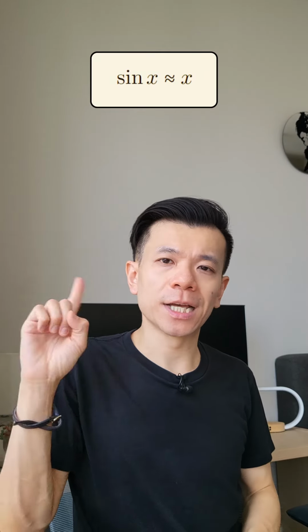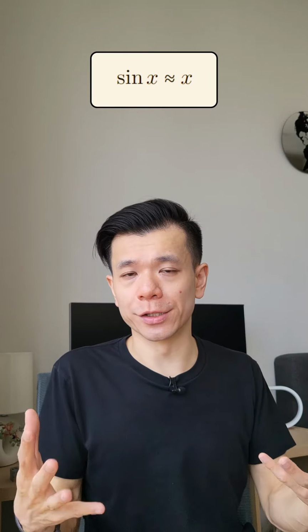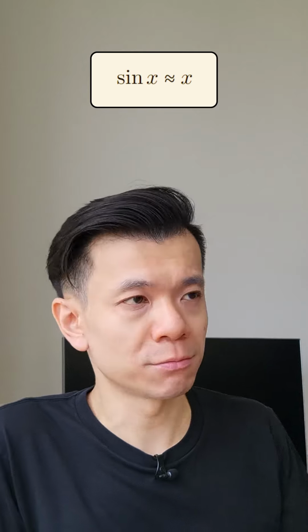Here's an approximation that every good student of math should know. Sine x is approximated by x, as long as x is close to 0 and is in radians. Because of course, the radian measurement system is the better system for measuring angles compared to degrees.